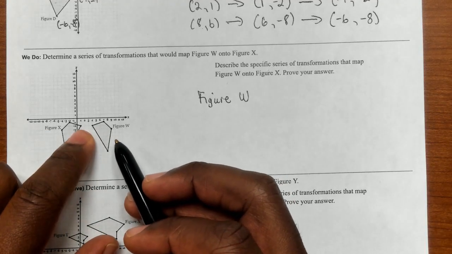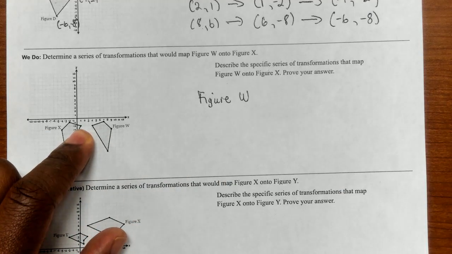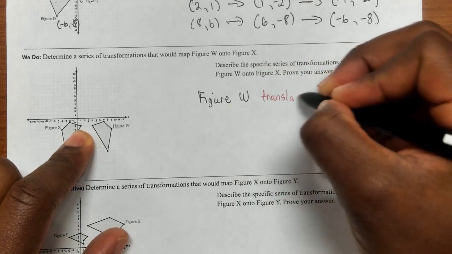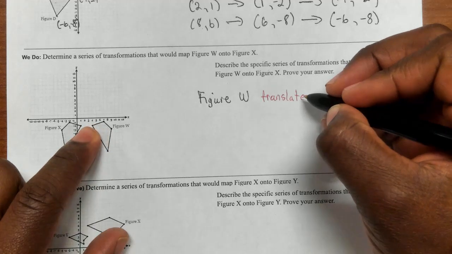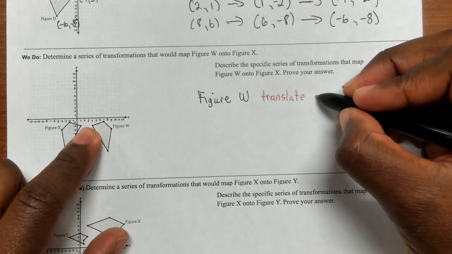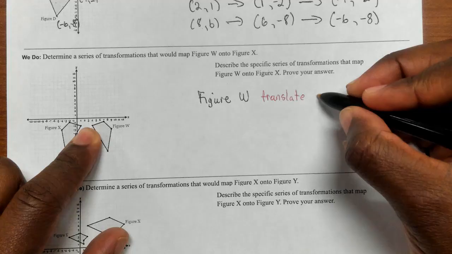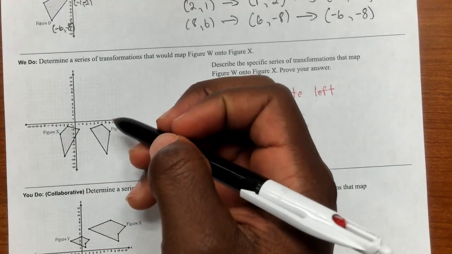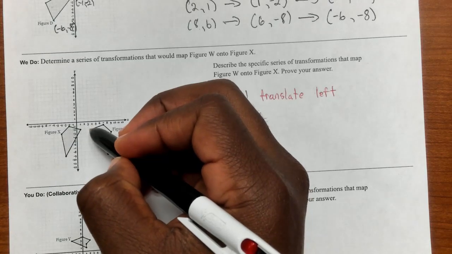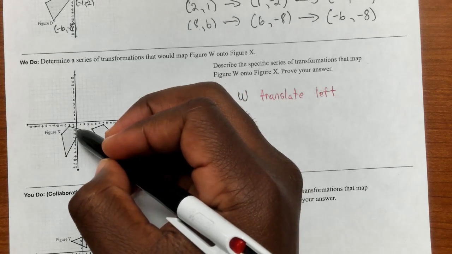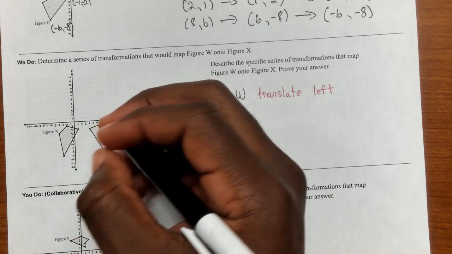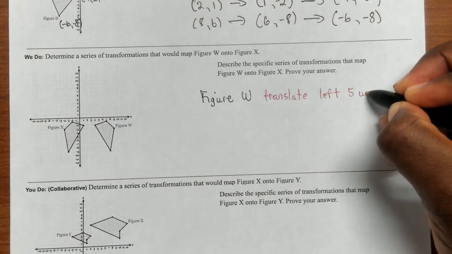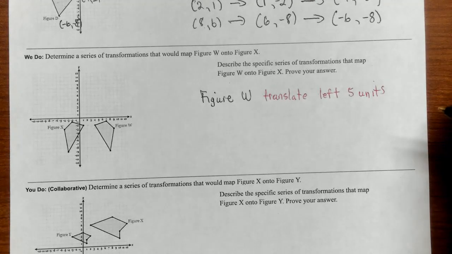So actually I would have done a translation first, okay. If it looks close right here, I would have maybe translated to the left. Let's see how many units it would be: 1, 2, 3, 4, 5. So I'll probably translate left 5 units. Okay, you'll see why I said left 5 units.